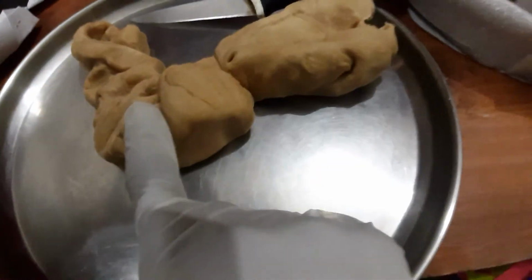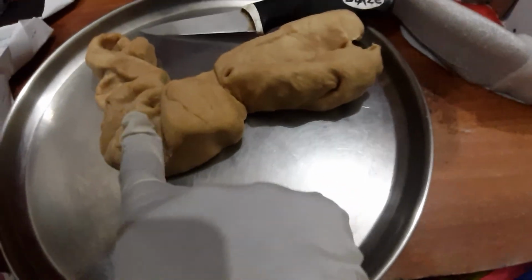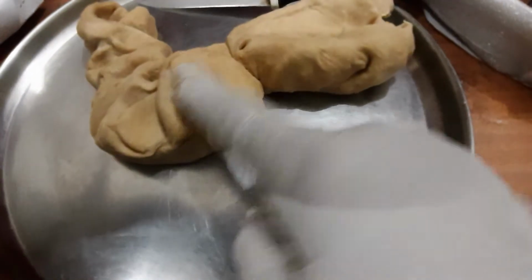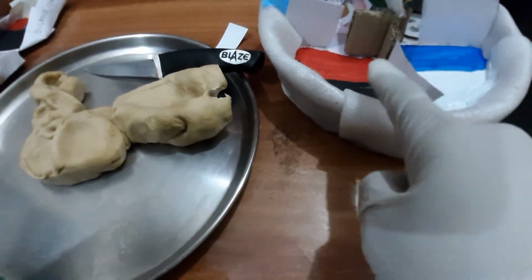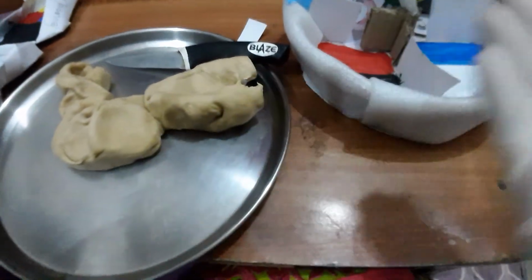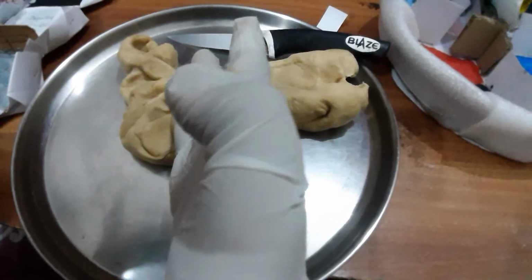So this will become the right ventricle, and this is the left ventricle. Like this, right ventricle and left ventricle. This is the interventricular septum.